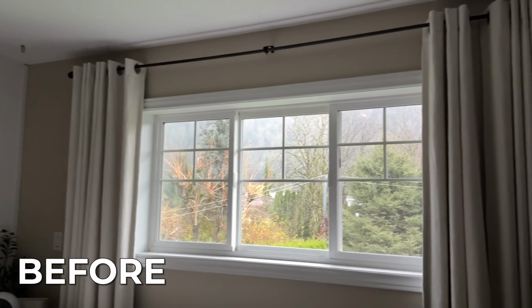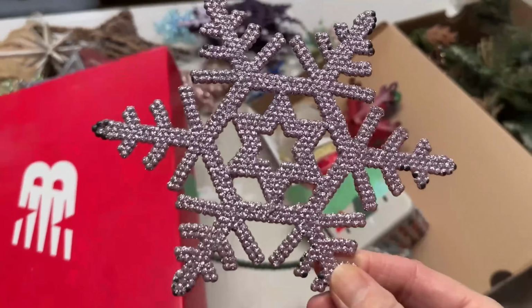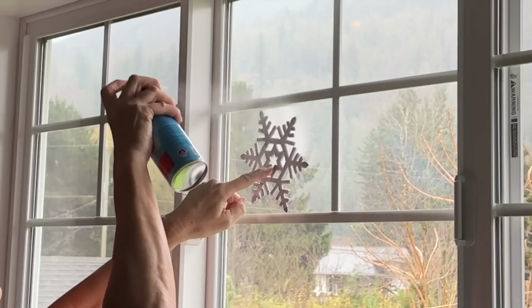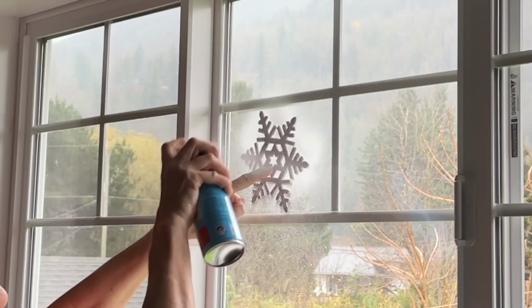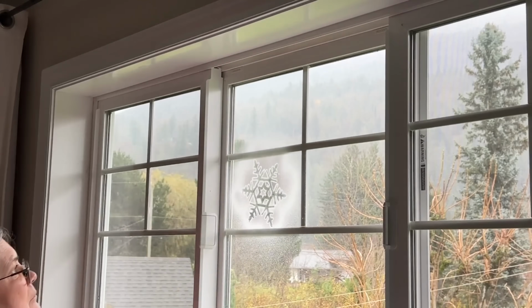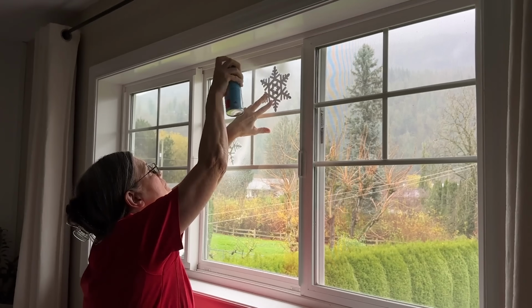Let's create a snowstorm in the bedroom. I'm positioning a flat-shaped snowflake ornament into one of the grids on my bedroom windows. I'm lightly spraying through and around the ornament with some faux snow spray.